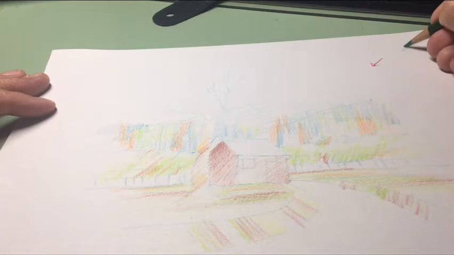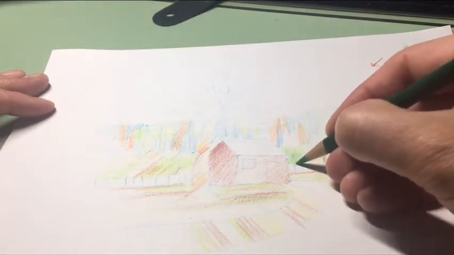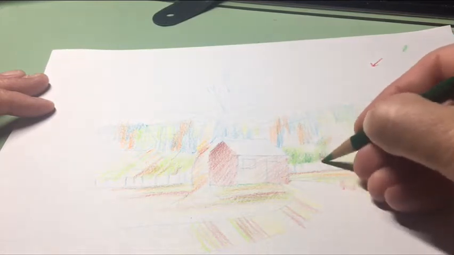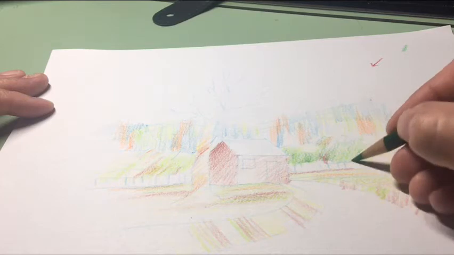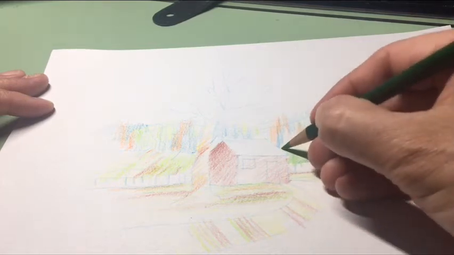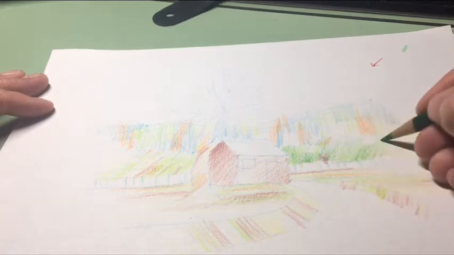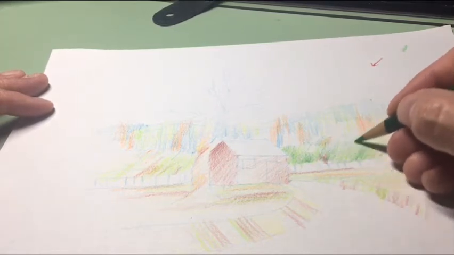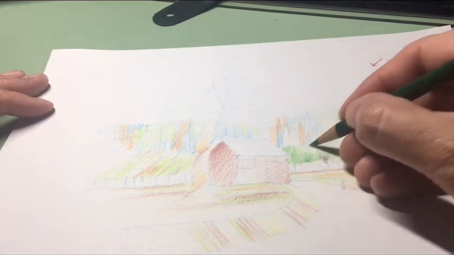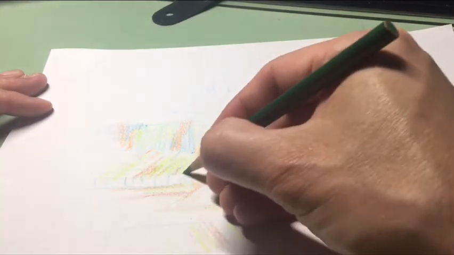And again, just get a little bit of a chisel point on that, and I'm going to focus in on these trees in the background, because trees are mostly green, at least they are for what I'm doing in this one. So again, thinking about color, focal point, and gradual value change, how those either mix together or sit next to each other to create some excitement in your drawing.